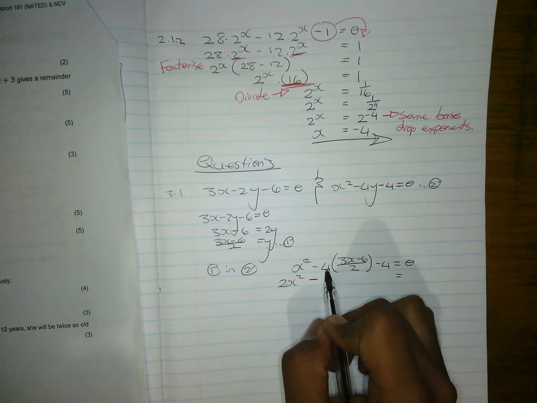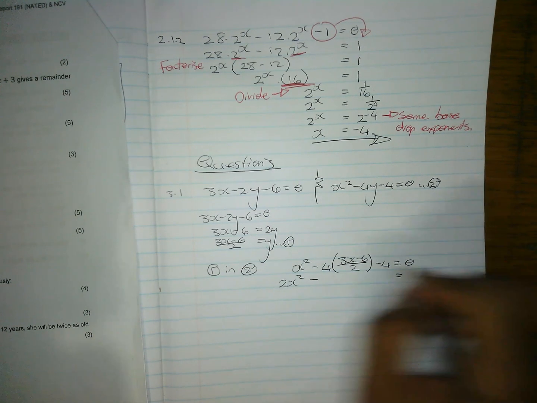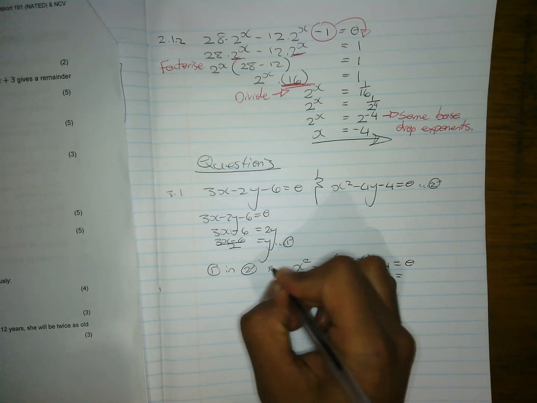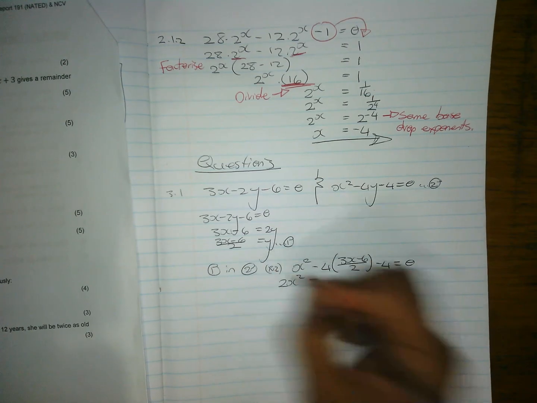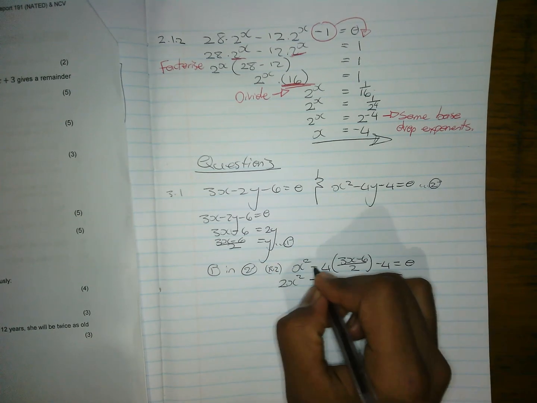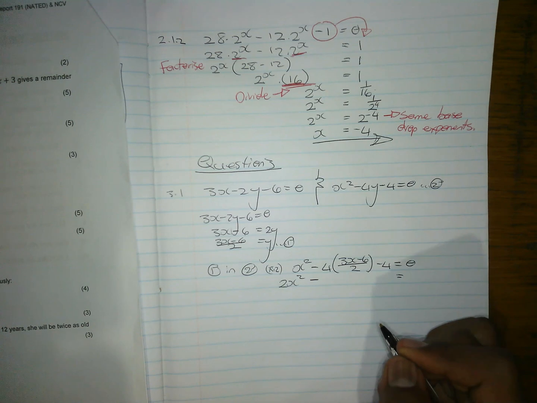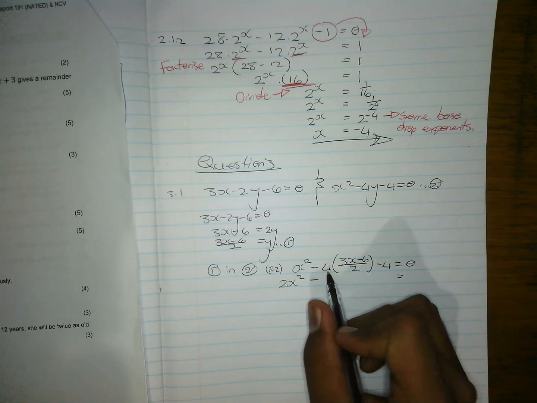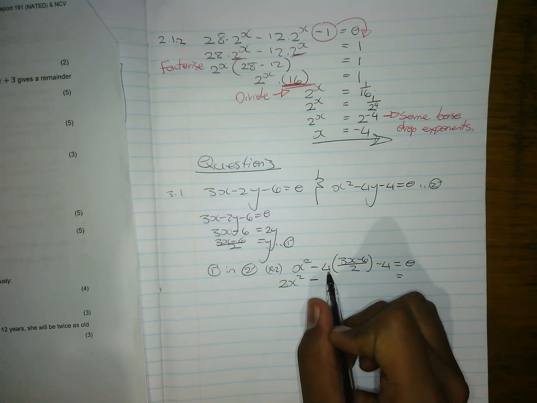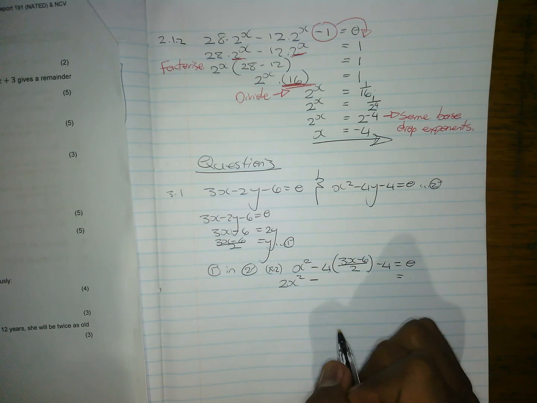Does my 2 also multiply here? You don't need to, because the 4 over 2 is left with 2.